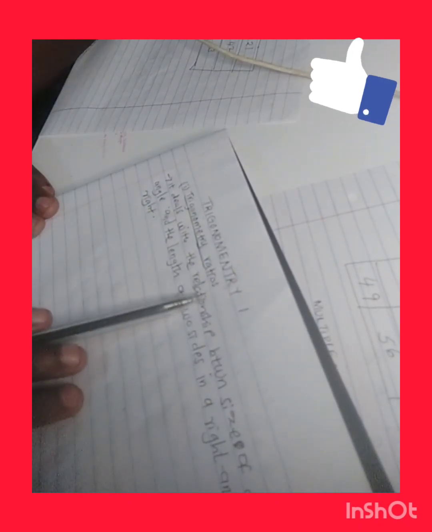Okay, so trigonometry ratios in Form 2, we say that it deals with the relationship between the size of one angle and the length of two sides in a right angle triangle.